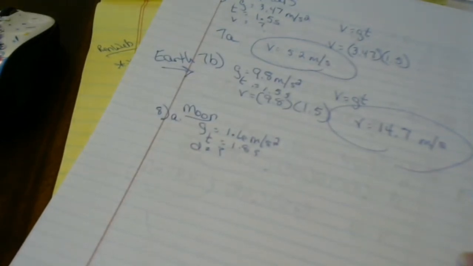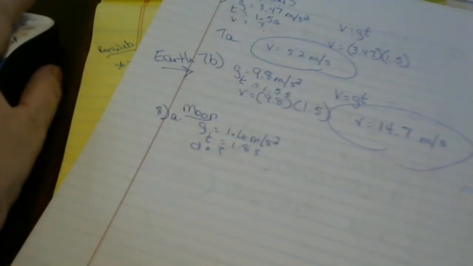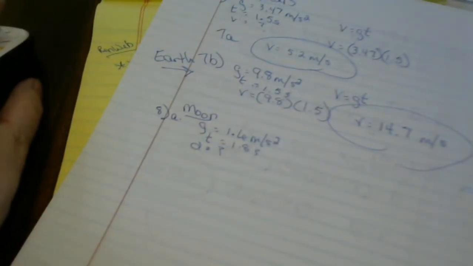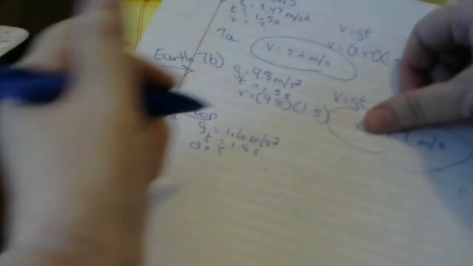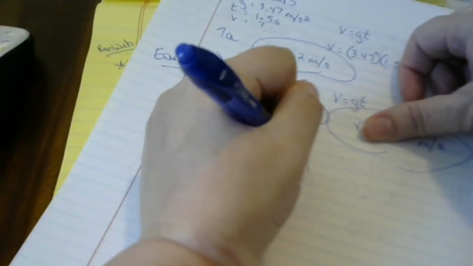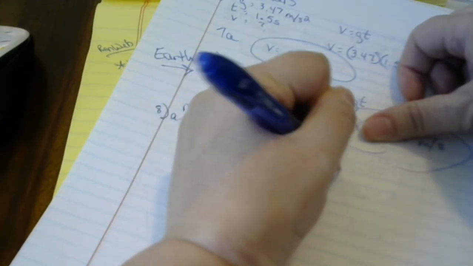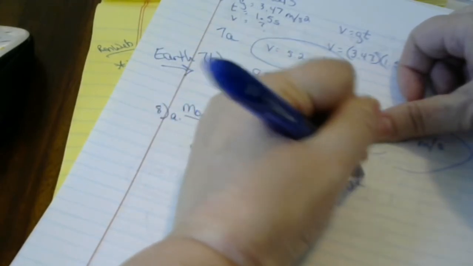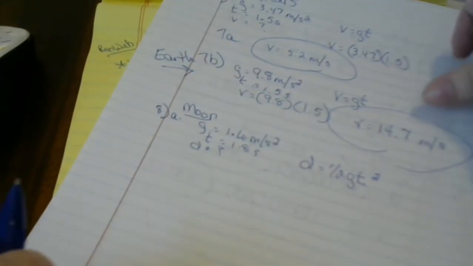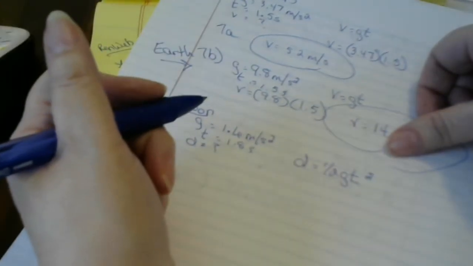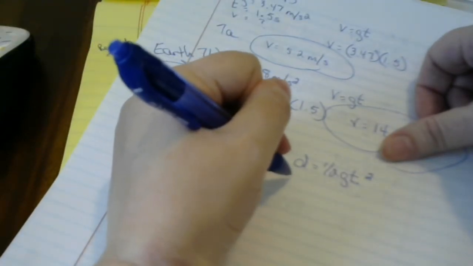Be sure and read it correctly so that you know what you're looking for. Okay, so let's go ahead and use our formula. We've got D equals 1/2 GT squared because we're looking for distance. And then we're just going to plug it in.